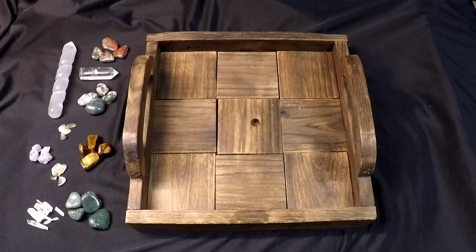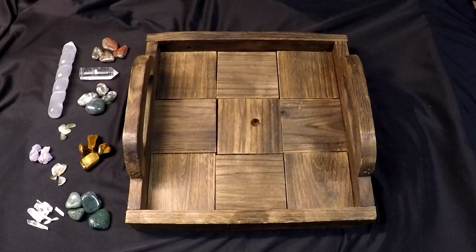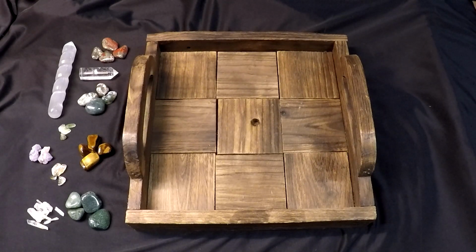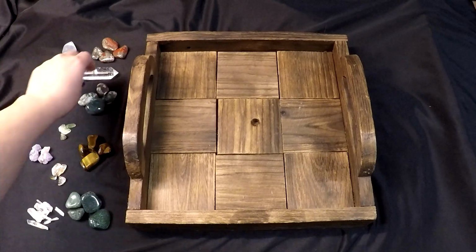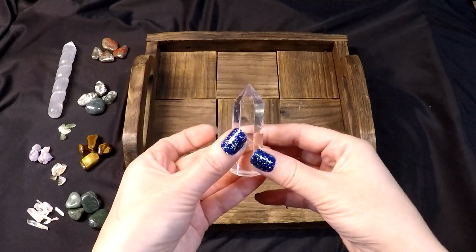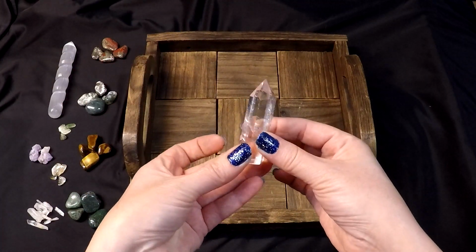Okay, everybody, let's begin gridding. So for the grid for today's purpose, I'm doing prosperity. So here's the clear quartz that I'm going to begin with.